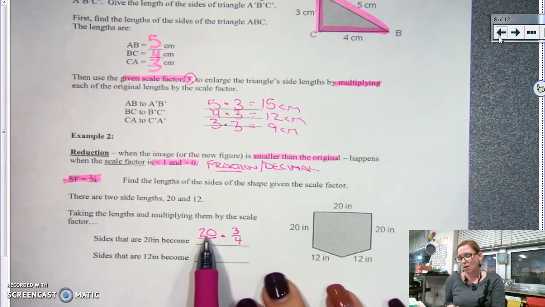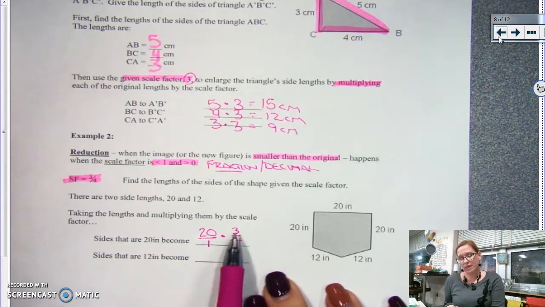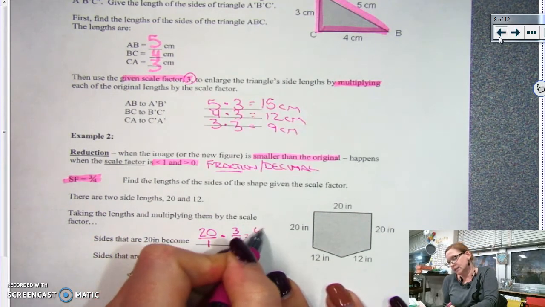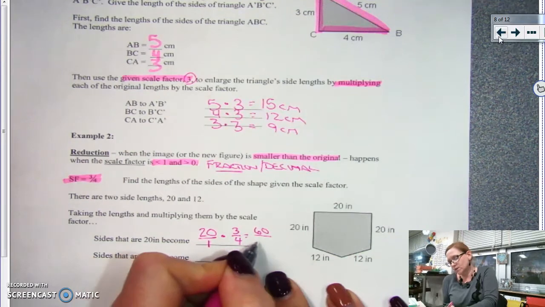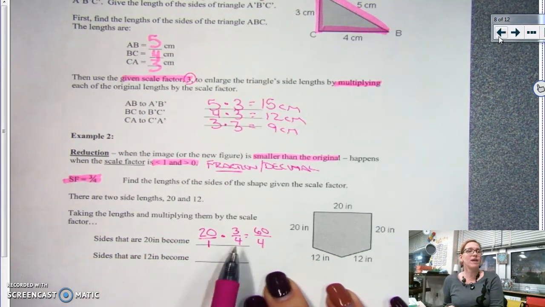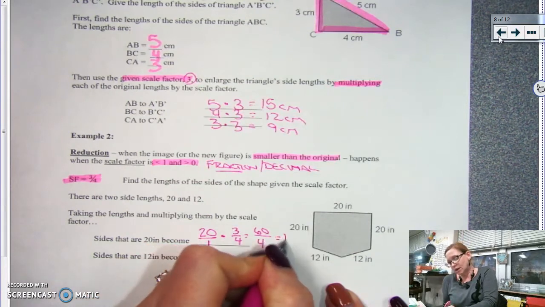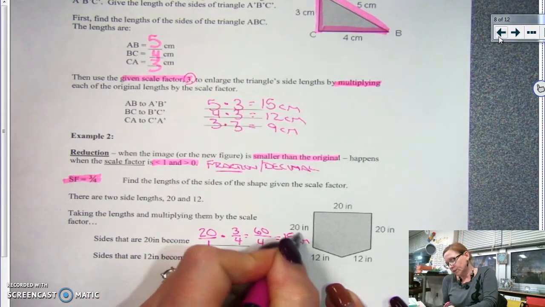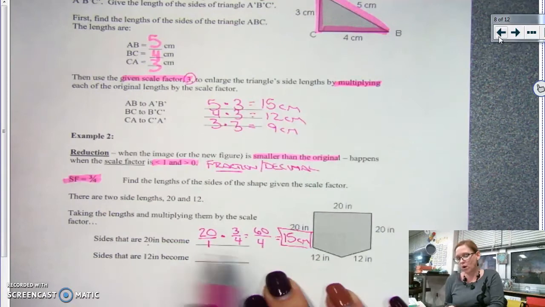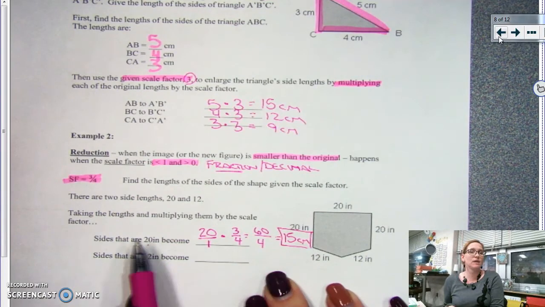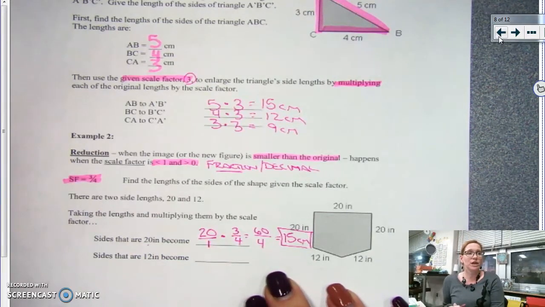All right, so now multiply going across. 20 times 3 is 60. 1 times 4 is 4. And now we have 60 divided by 4. If you divide that, you would get 15. So the side would go from 20 to 15, using a scale factor of 3/4. All right, go ahead and try the next one. Again, pause here if you want to try the next one on your own. Keep watching if you're checking your work.